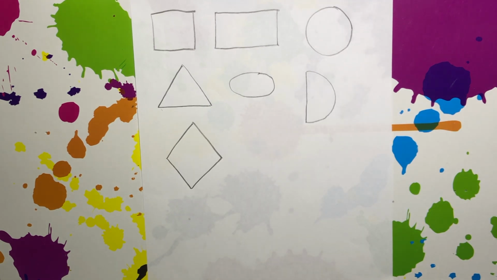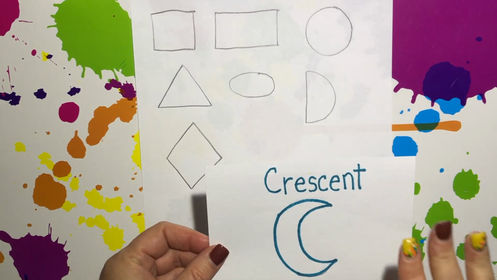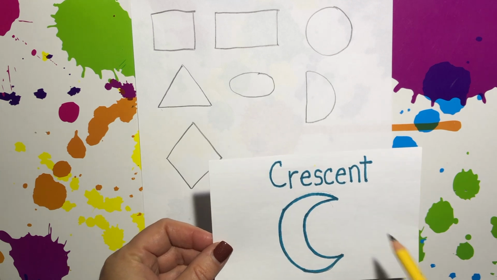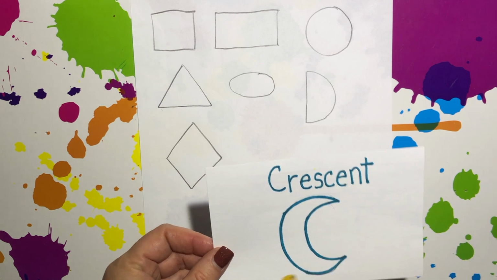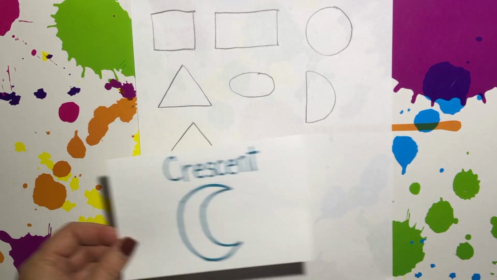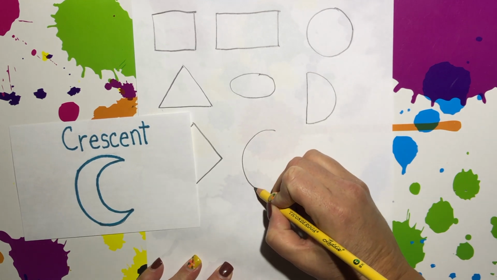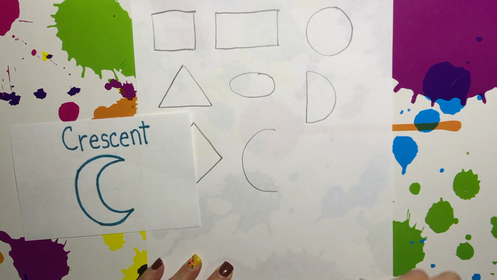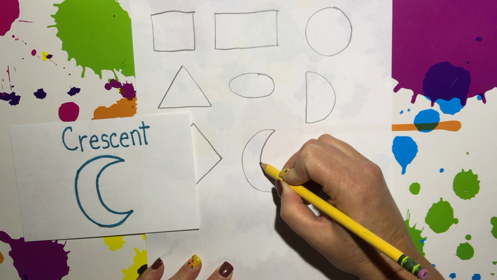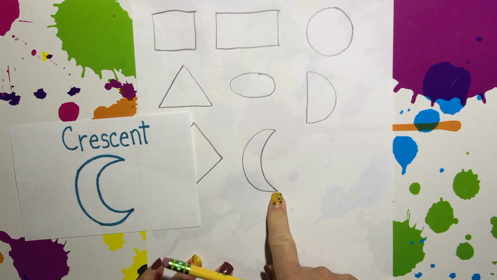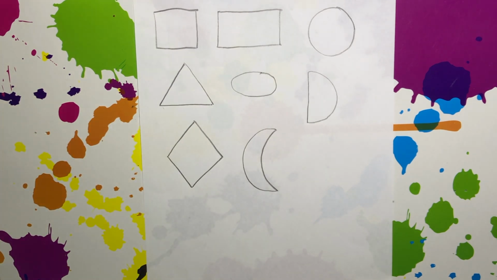The next type of shape I'm going to draw today is called a crescent. A crescent shape looks like the moon, and it's actually using two curved lines that connect on either side, and it's wider here in the center. So draw with me. Draw the letter C really big. Go to the top point. Curve line to the other point. This is a crescent shape.